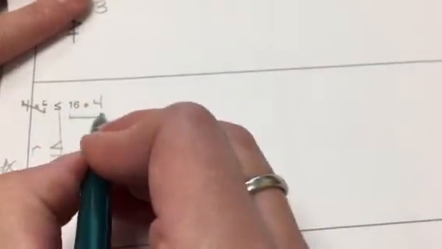Okay, and your last one, this is just one step, trying to get r by itself. It's being divided by 4, so you need to show the multiplication on both sides. And r would be less than or equal to, I'll let you guys divide that out, 16 times 4.